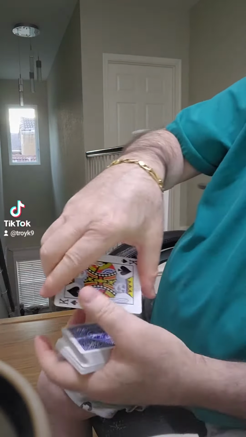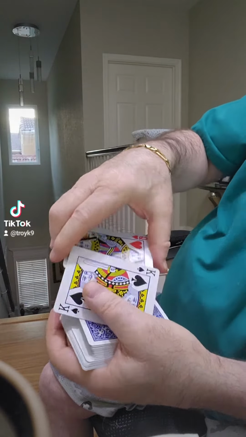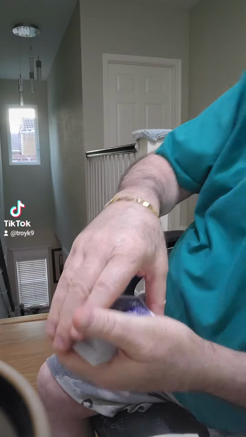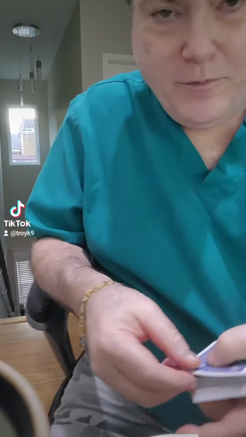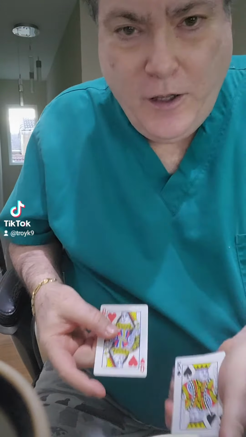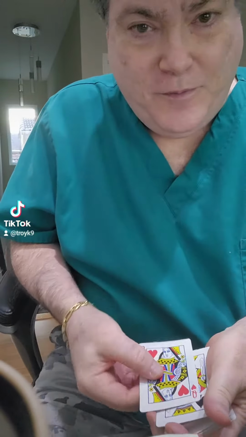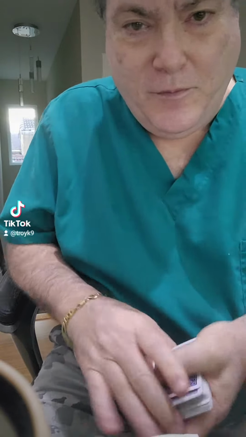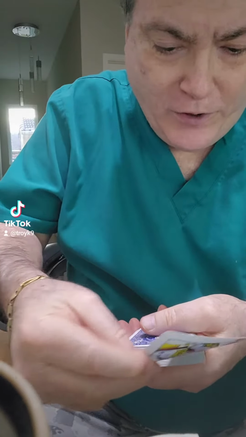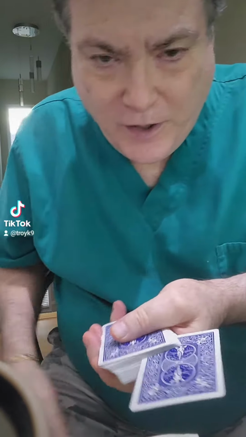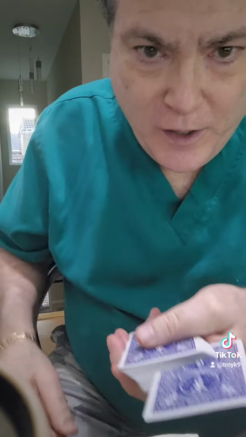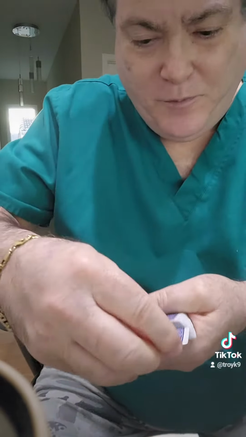Okay, so we've got our king of spades, and we've got our queen of hearts. Our two time travelers. We're going to take the queen of hearts and place her about here in the center of the deck. Maybe a little bit lower. That looks more like it's the center.